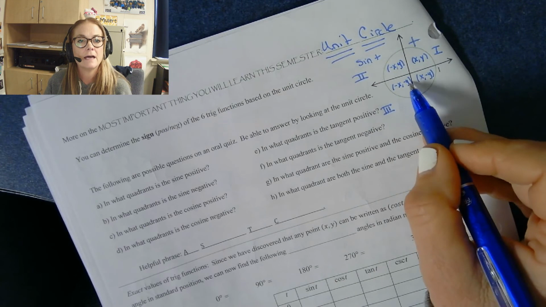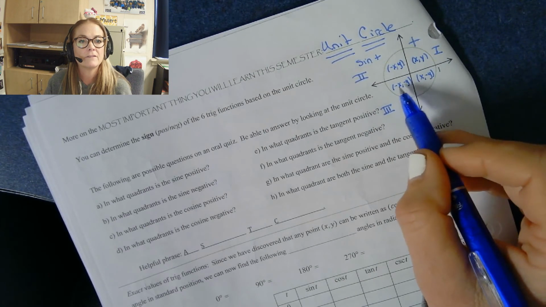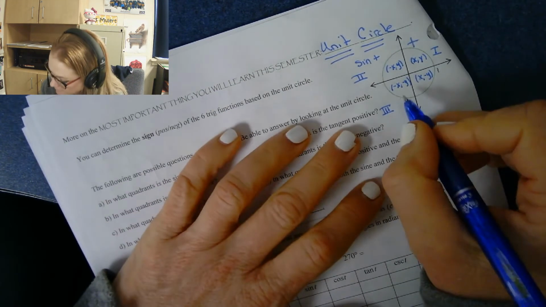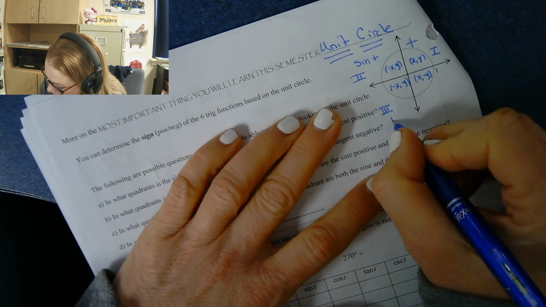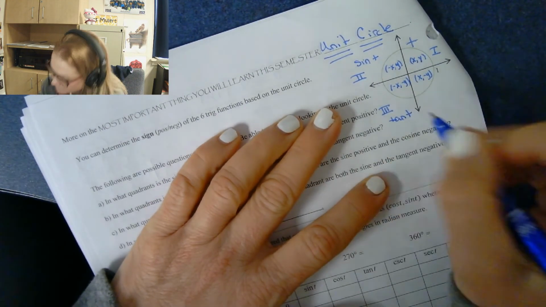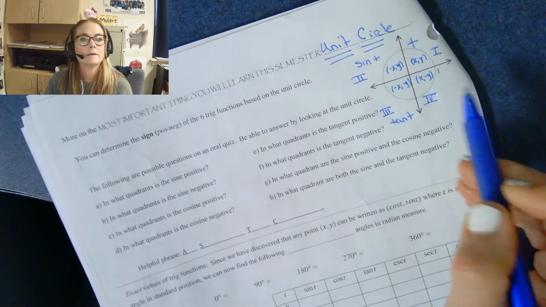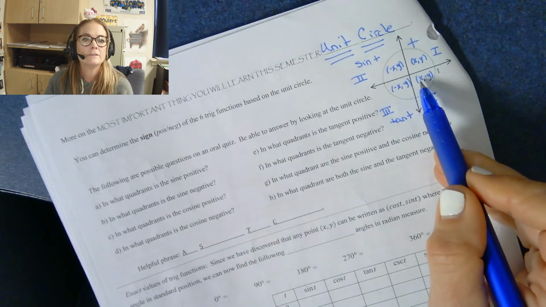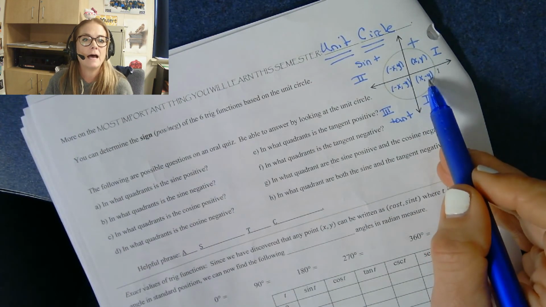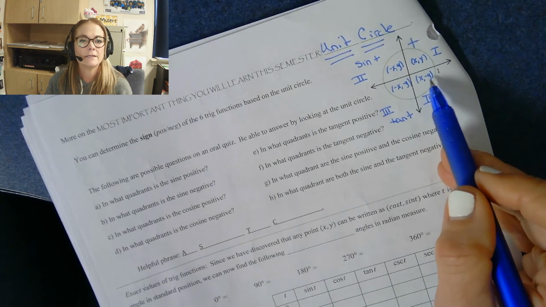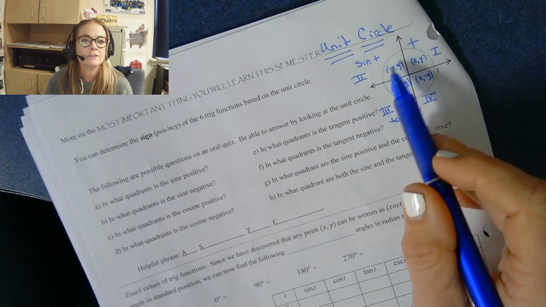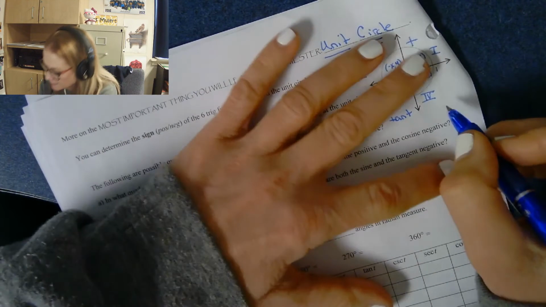Tangent is sine over cosine, that's negative over negative, so tan is positive in quad 3. And then in quad 4, cosine is positive, sine is negative, and tangent is negative over a positive, which is negative. So cosine is positive in quad 4.